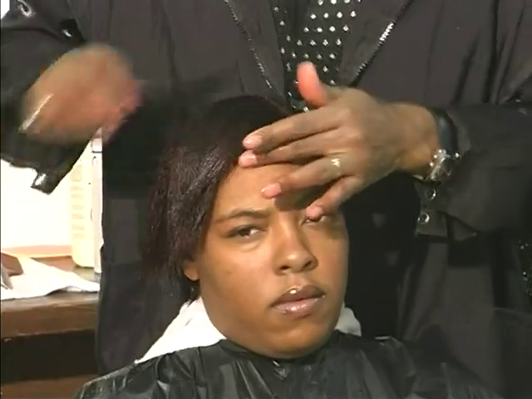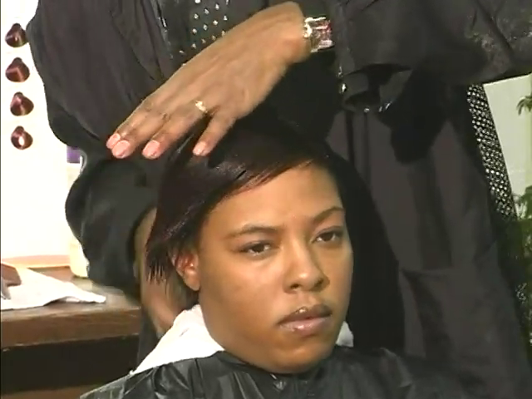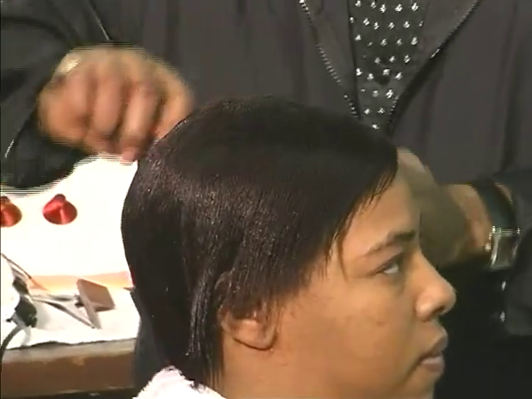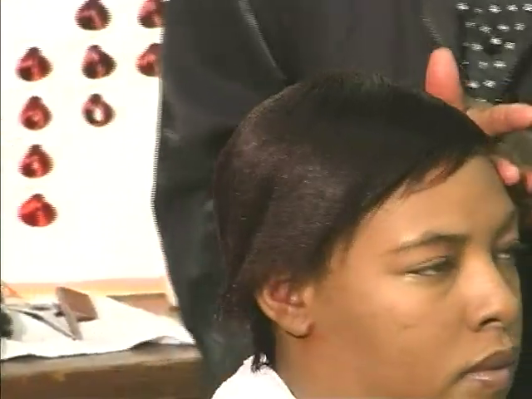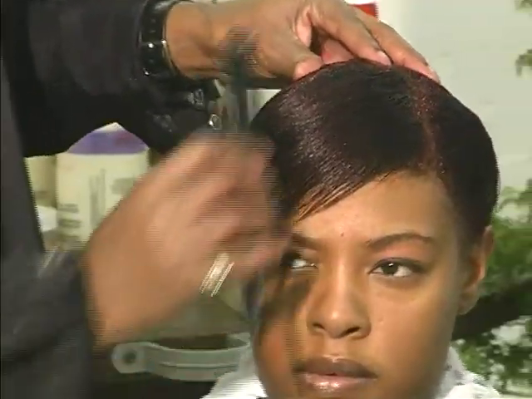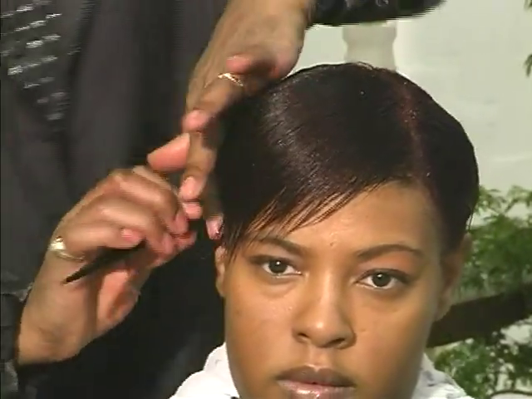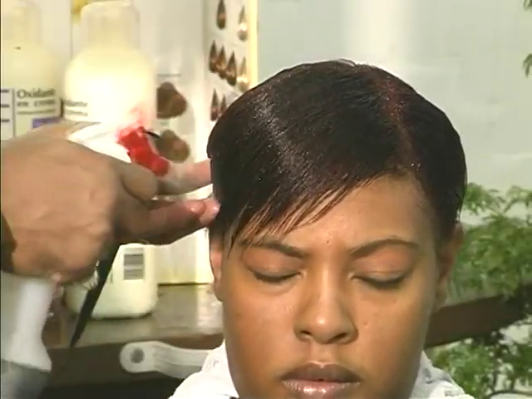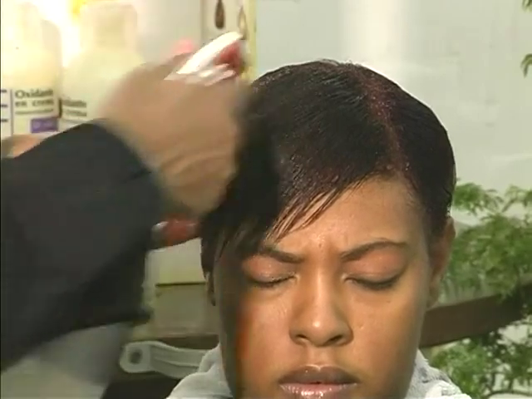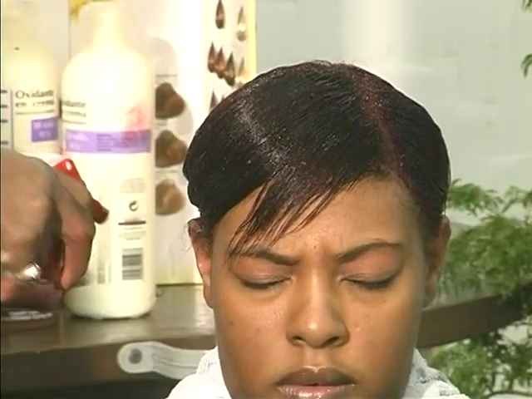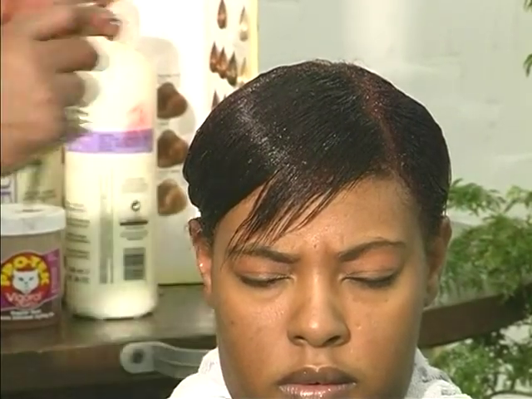Now keep in mind, this is a permanent red color. This is a 6-level red color that gives us that very, very bright red look. And that's where we are. All we're going to do is mold her, and then we'll bring her right back after we style her out so you can actually see the definition and the true amount of red that's in her hair.